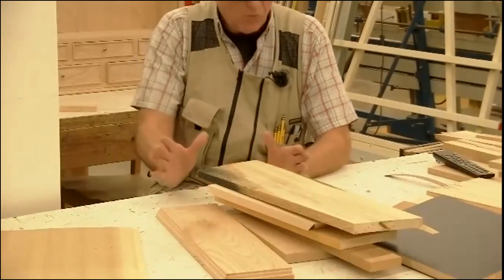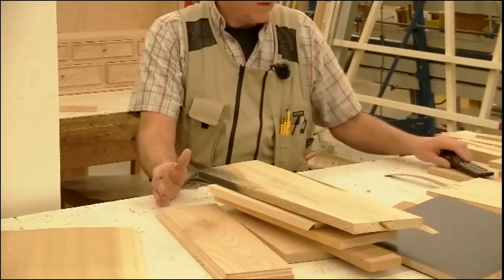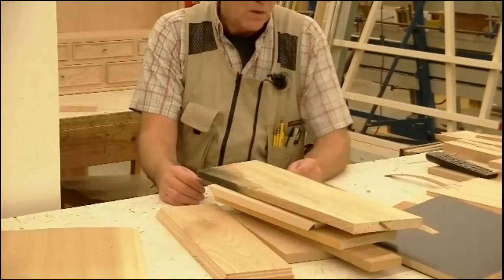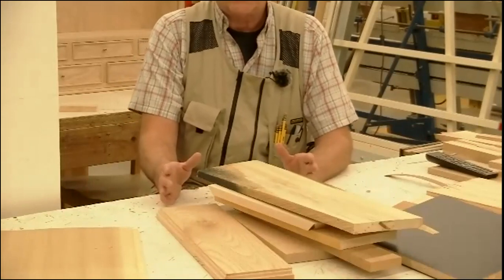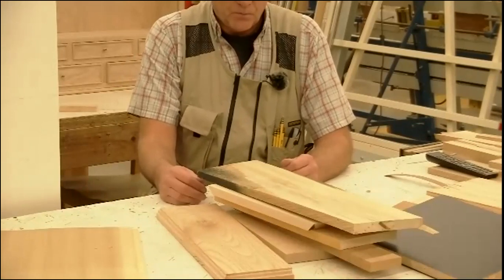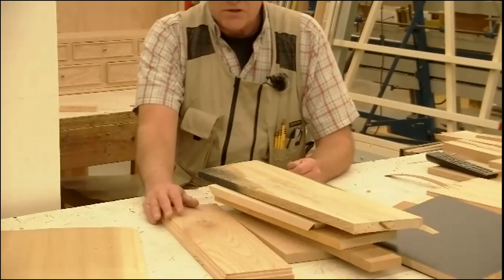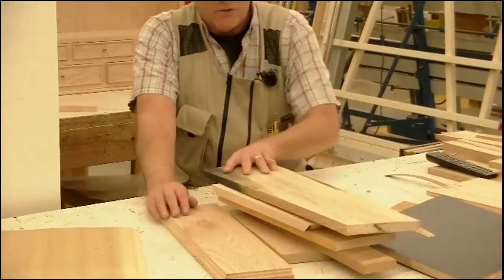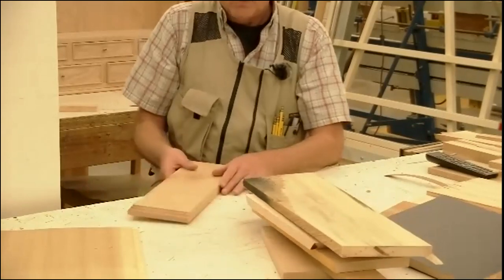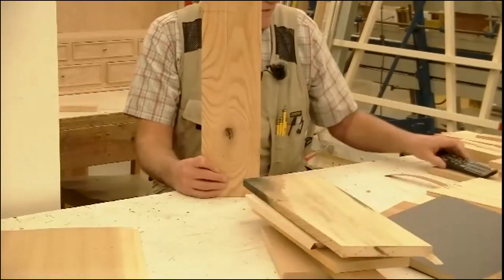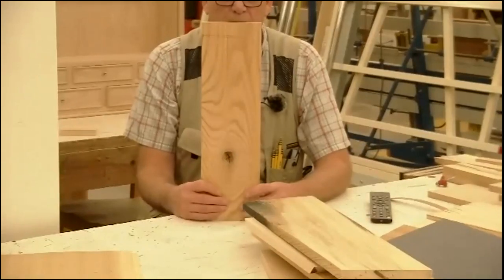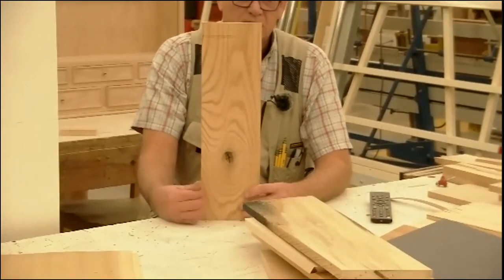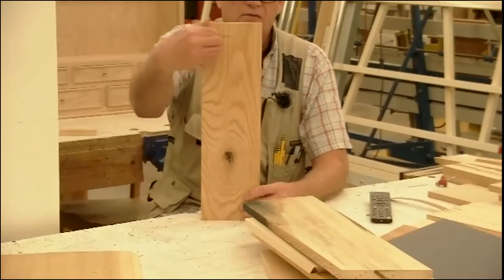Okay, probably one of the biggest drawbacks of working with solid wood is wood movement, expansion and contraction of this material. These boards are just as they came out of the tree. In other words, a board like this would have been oriented this way in a tree. All the moisture, all the nutrients that come from the roots and get up to the leaves travel in this direction.